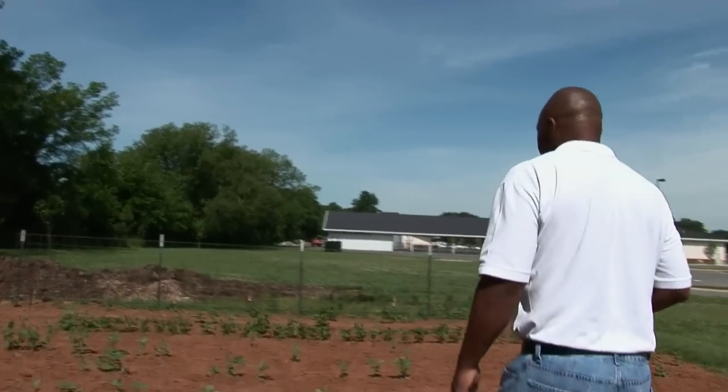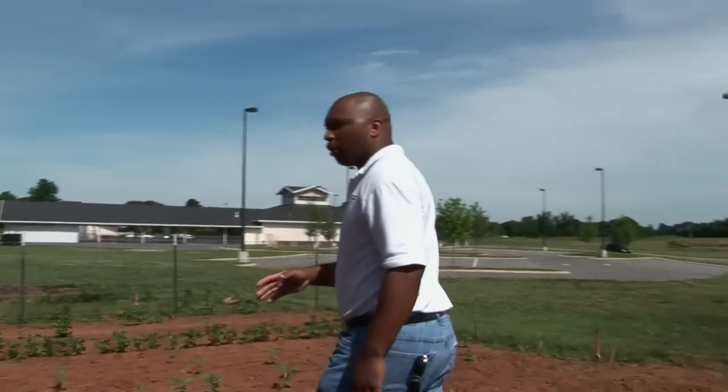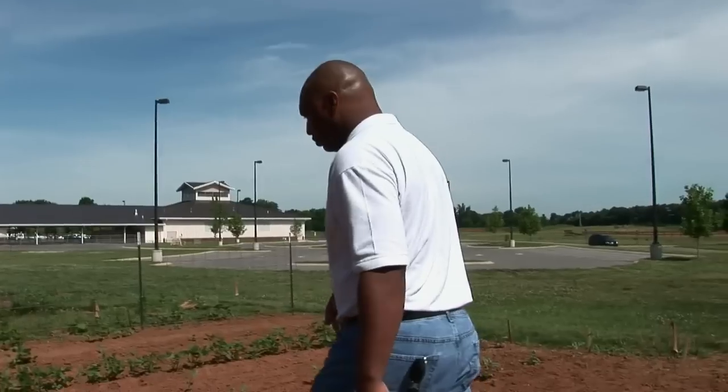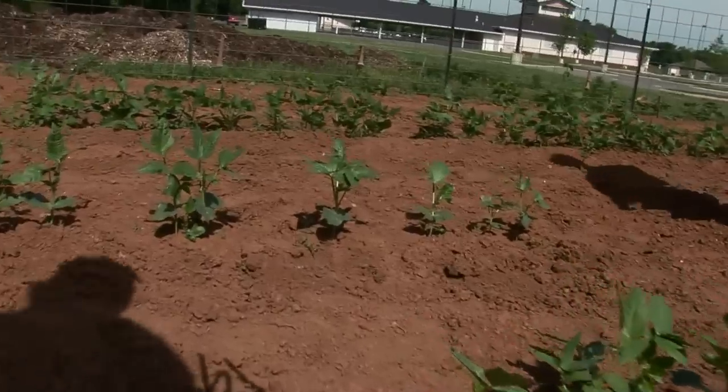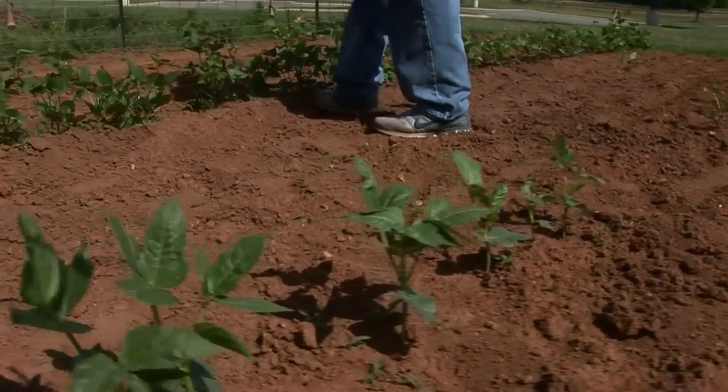But we could just move over here. We see that same trellis that we have for some other plants as well. And as we walk through, we can see different types of beans and some other things that are planted. We also have some other crops out here that are real common and easy to grow.